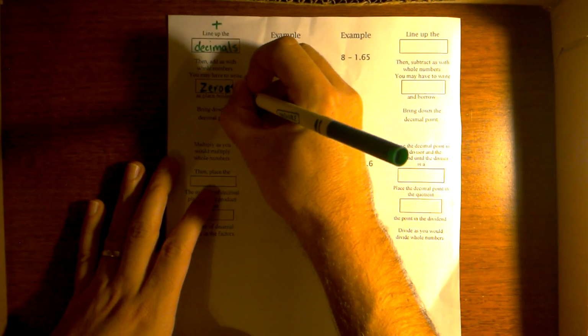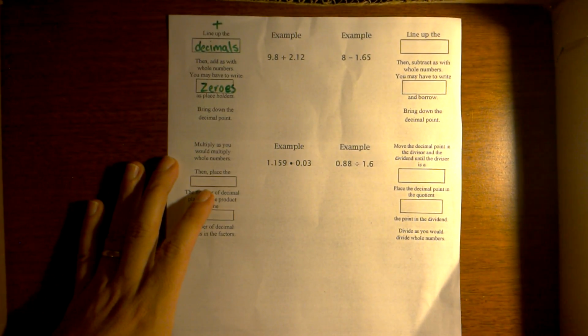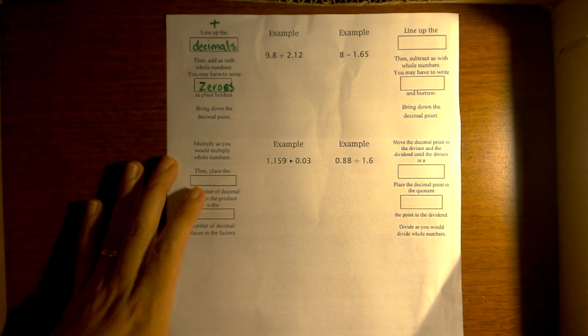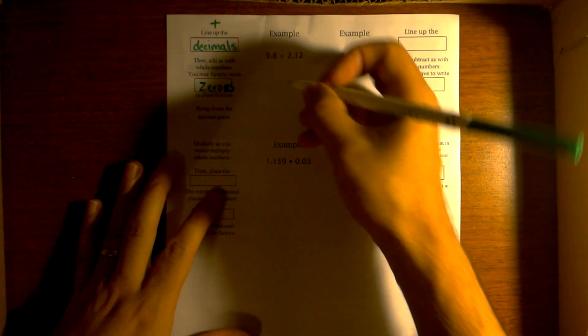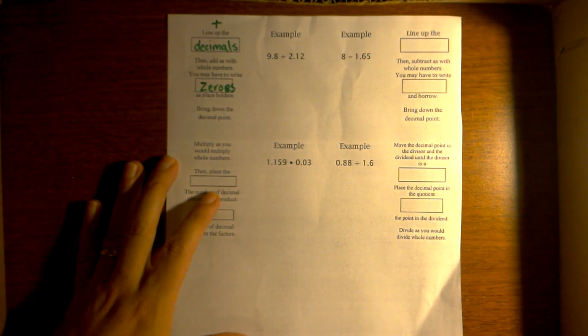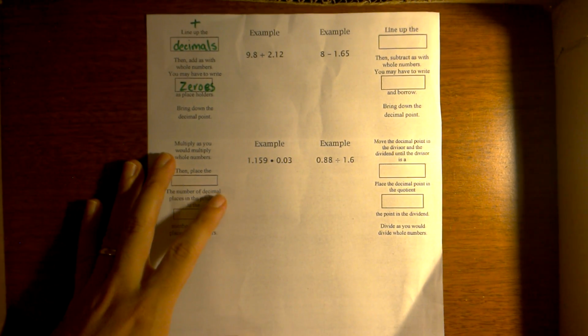as placeholders. Then you just bring down the decimal point. So here's an example, and I would like you to please work out that example by yourself.